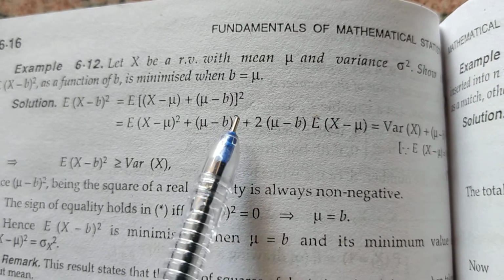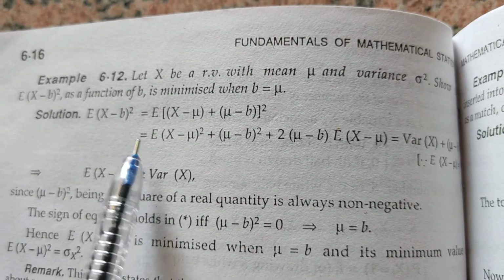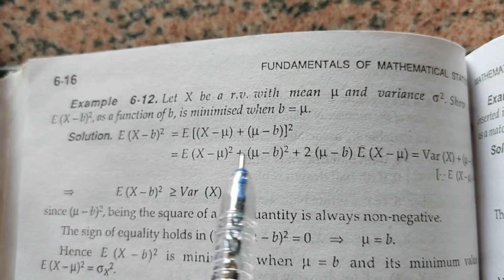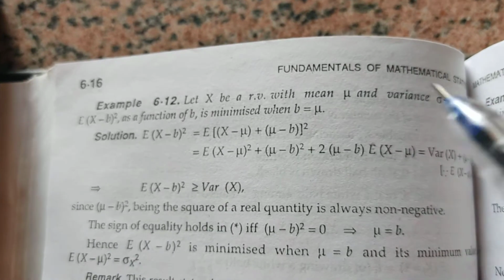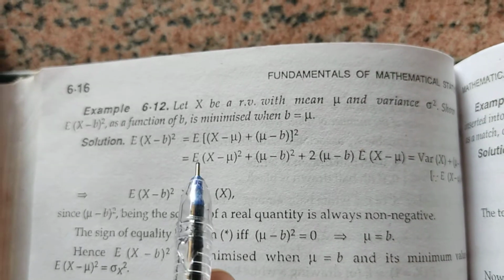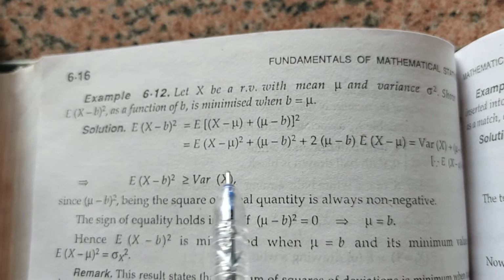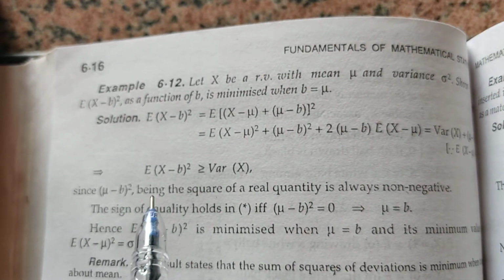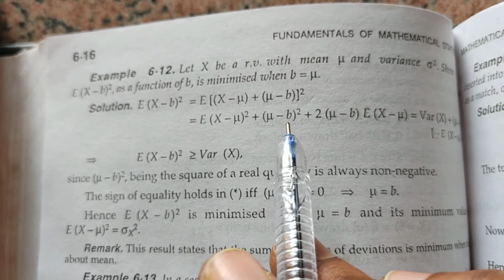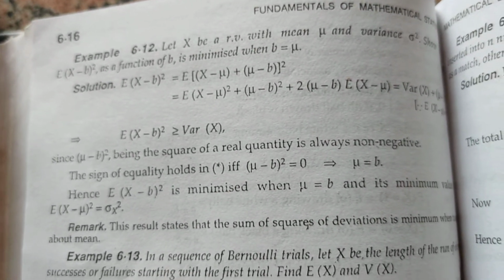Some additional part, you understand. So we can simply say that the expectation of (x minus b) square is greater than or equal to the variance of x. Only one term is the variance of x, and some additional term is there, (mu minus b) square. That means the expectation of (x minus b) square is a bigger value compared to the variance of x. So finally we can write the expectation of (x minus b) square is greater than or equal to the variance of x, since (mu minus b) whole square, being the square of a real quantity, is always non-negative. Whether the value is negative or positive, the square is always non-negative.